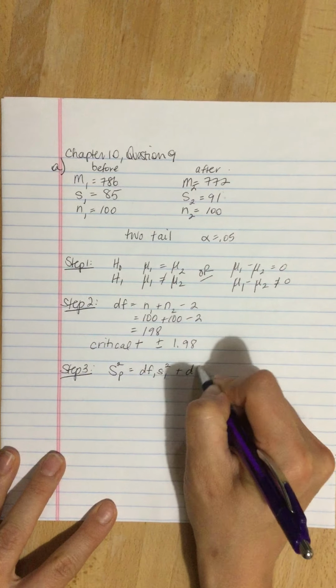The degrees of freedom is n minus 1. So that's 99 times 85 squared. Don't forget to square it there.